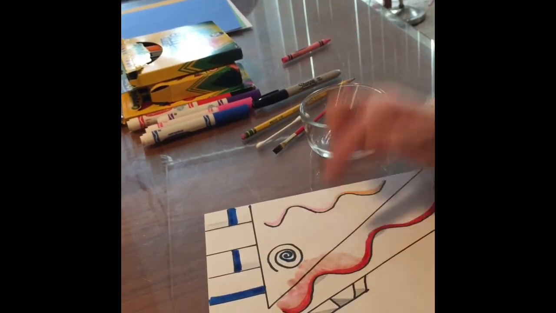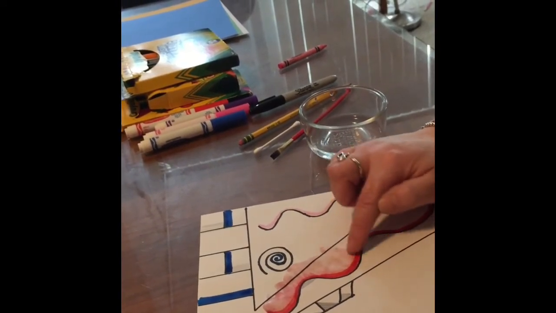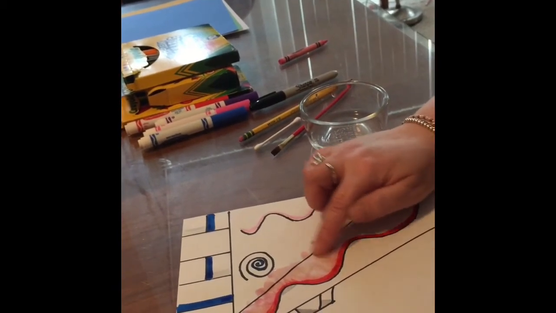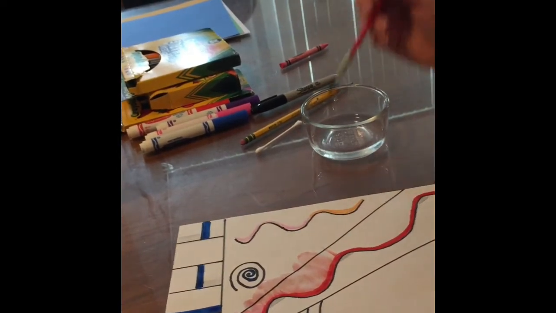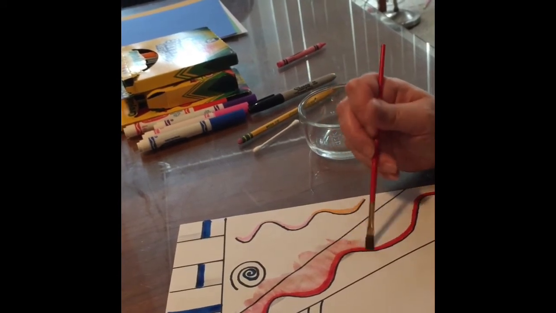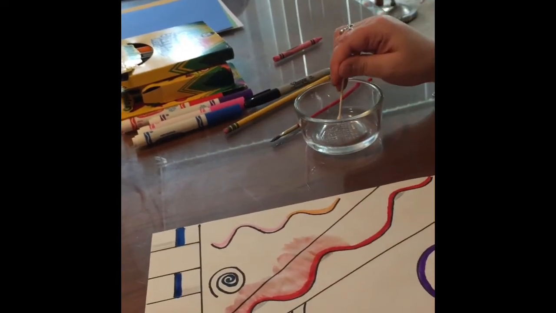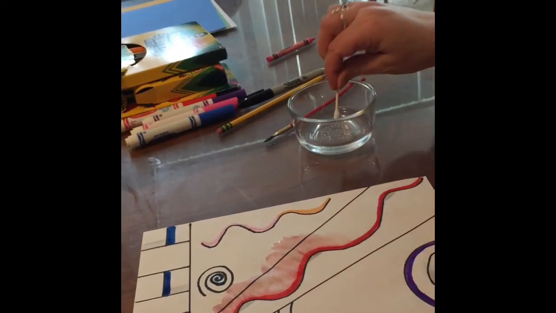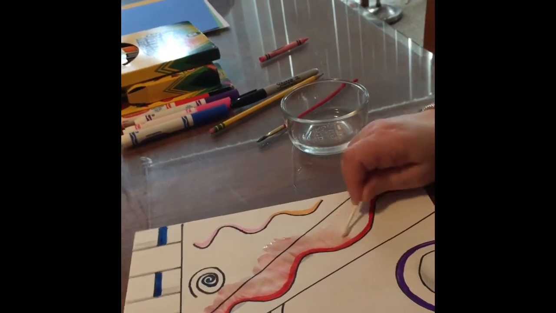It's very light. I don't want to use too much water because my paper will start to get really wet and kind of make a mess. Just a very little bit. If I had a paintbrush, I can do it with the paintbrush. If you have a Q-tip, I can use that. But the simplest thing is your finger.